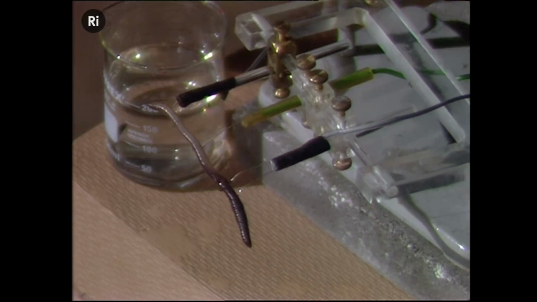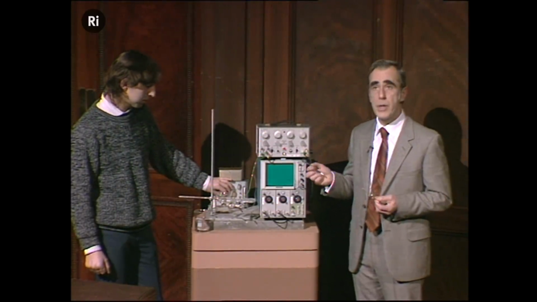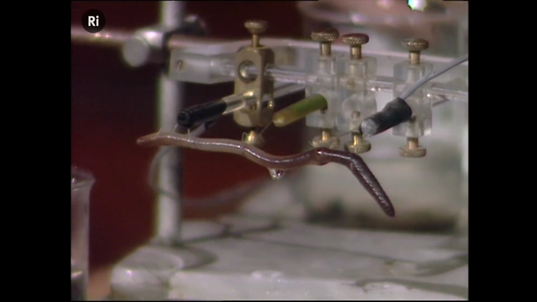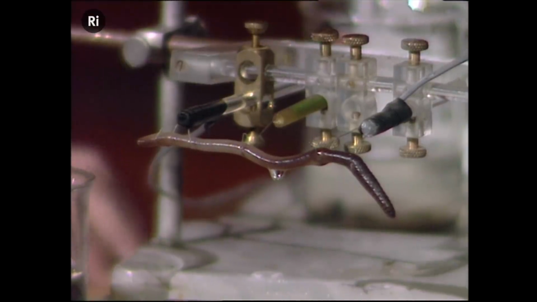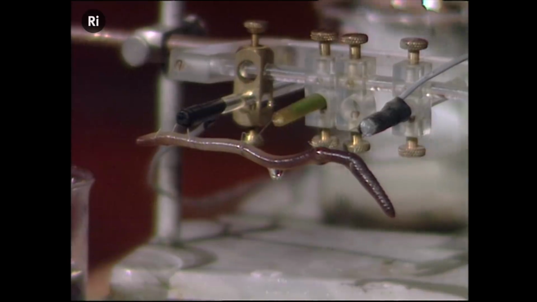It would, of course, be terrible for this experiment if the earthworm were to wriggle, so this one has been sedated by being dropped for a few minutes into 10% alcohol, roughly equivalent to the strength of table wine. This doesn't seem to do them any harm at all. They recover afterwards and they don't even seem to get a hangover.